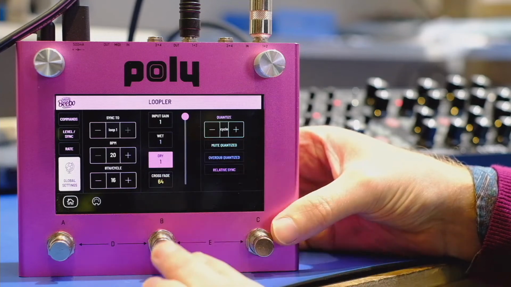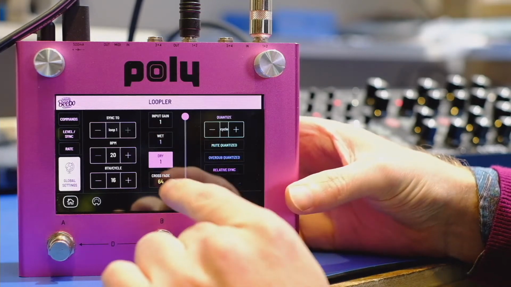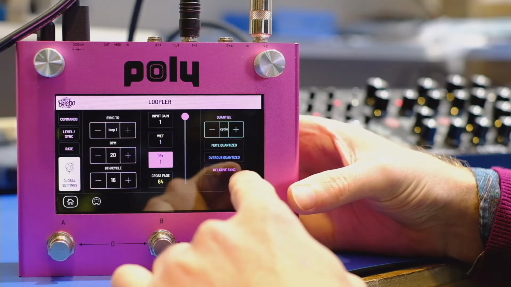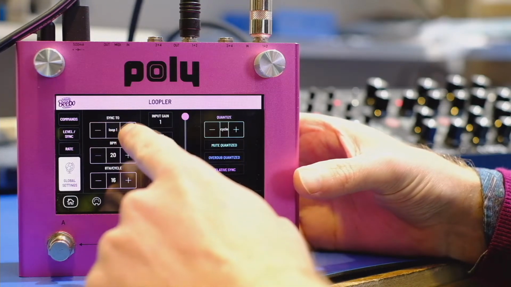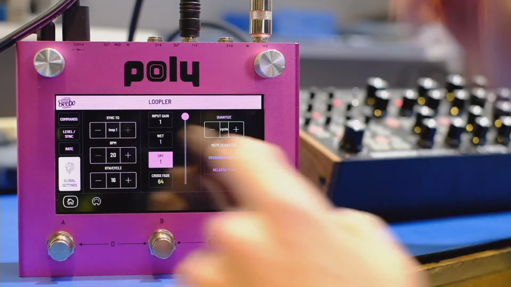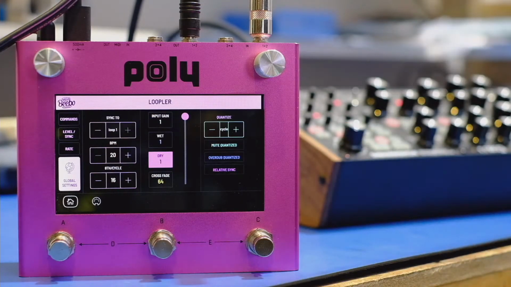So anyway, the main things in the global settings, you've obviously got how things are synced, whether you're syncing to MIDI in. I've got USB MIDI plugged in at the moment from a keyboard over here. I should have been syncing to MIDI from the harmonicon. I didn't even think of that.